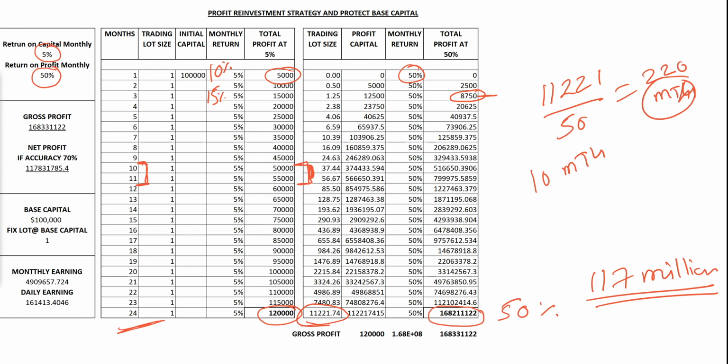So you will require 220 MT4s, and that would be approximately 10 brokers, and 22 accounts, as each broker will provide 10 MT4s per account. So you will need 22 accounts to reach the 24 month level.